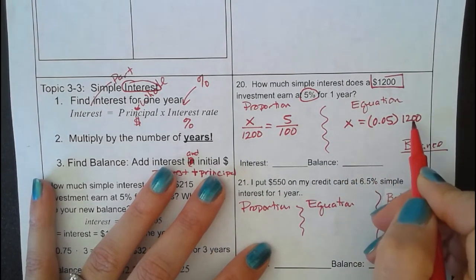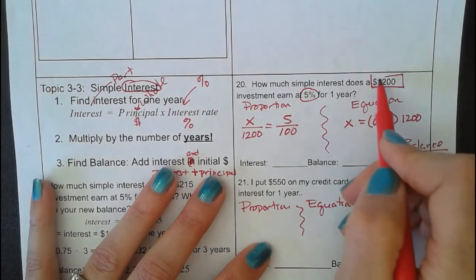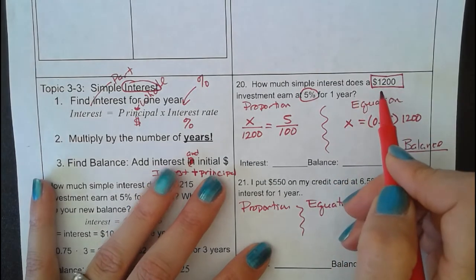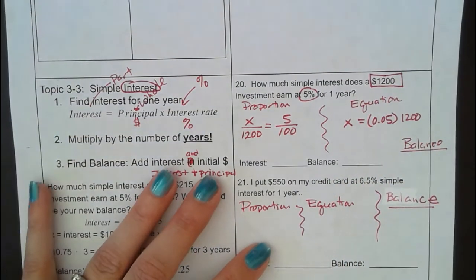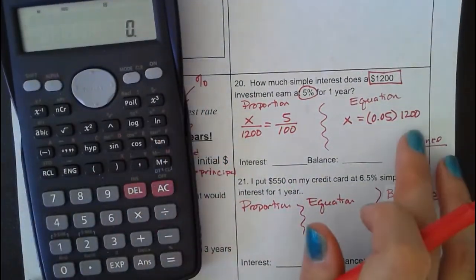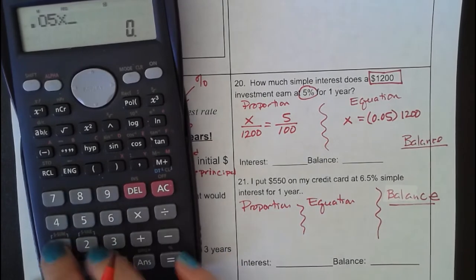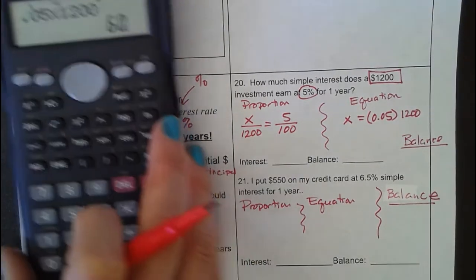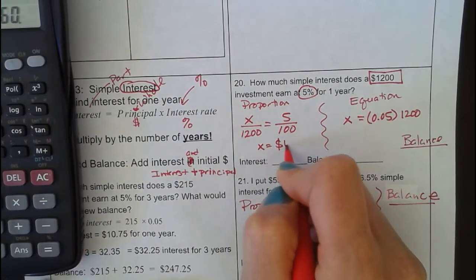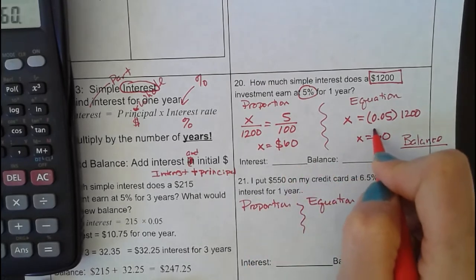So this is the whole amount that we're going to get the 5% interest on. So maybe you're putting that into a money market or a CD so that you can make money off of your money. You could solve this either way, using any method you want to solve those. I'm going to go ahead and just type this in. 5 hundredths times 1,200 gives me $60. So I'm not going to show you how to solve those. If you need a review of how to solve those, come see me at Math Help Time.